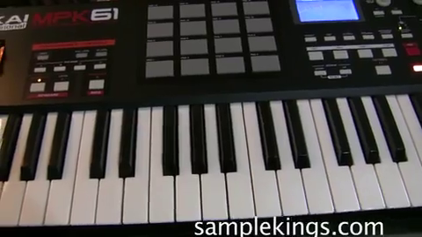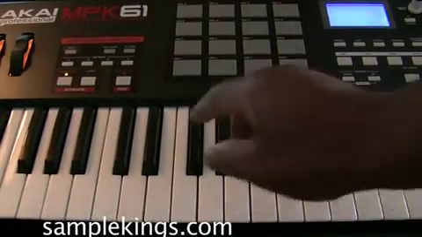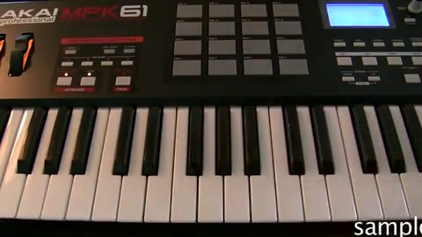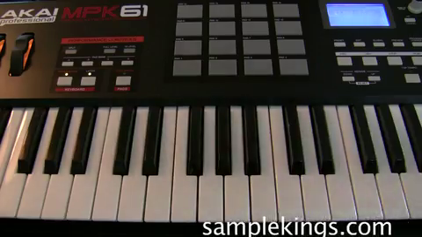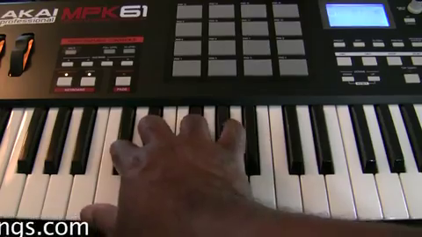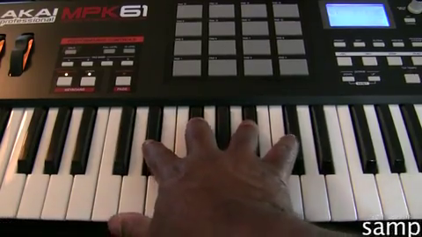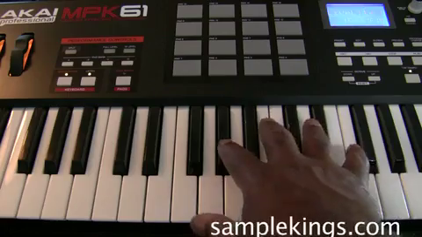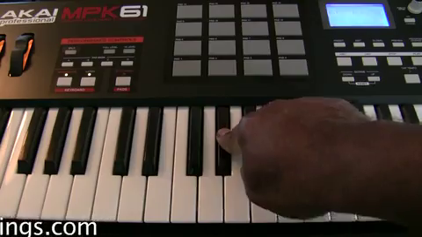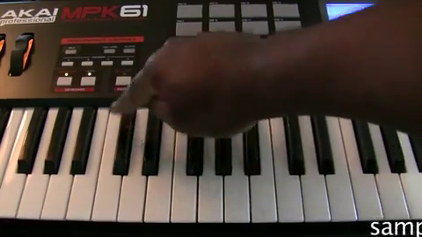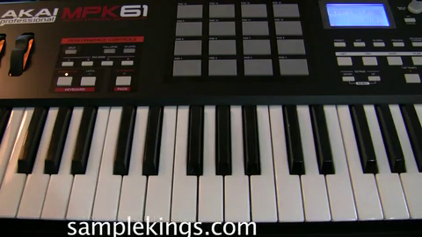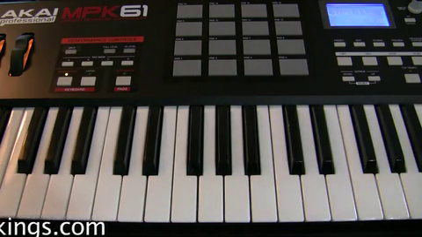Once I got the arpeggiator function going, I can latch it as well. I'll press the keys down. I don't want to play anymore. Just take my hand off, press the latch button, see what happens. They're playing by themselves. Now I can also release my latch button, it stops. So obviously the latch button will hold it to whatever parameter is set.